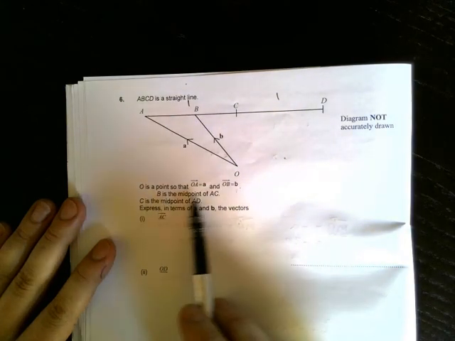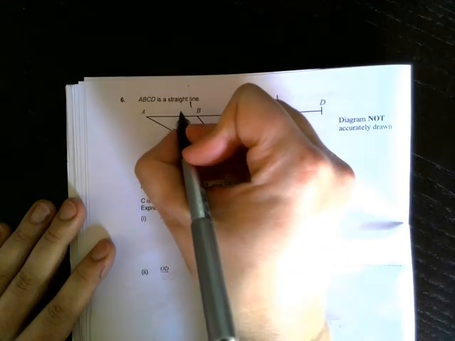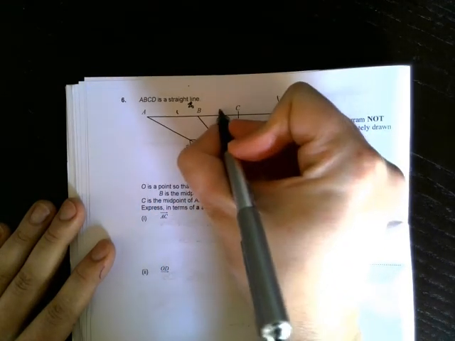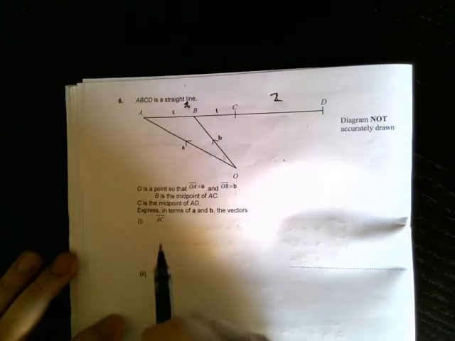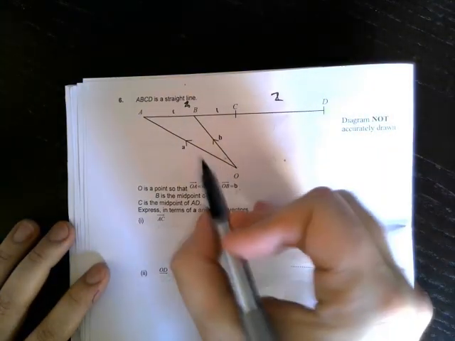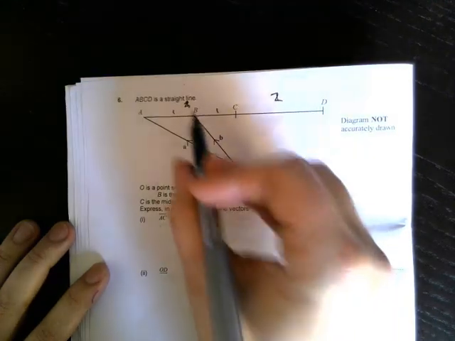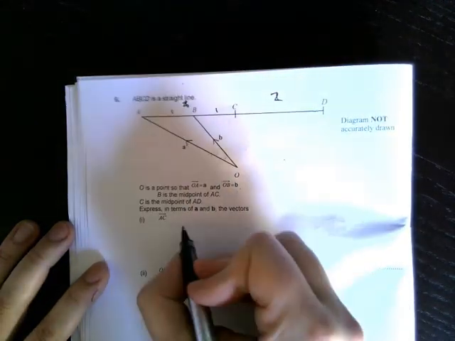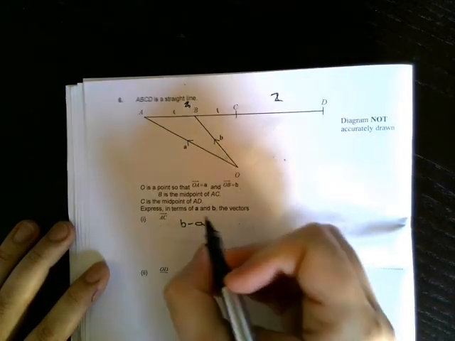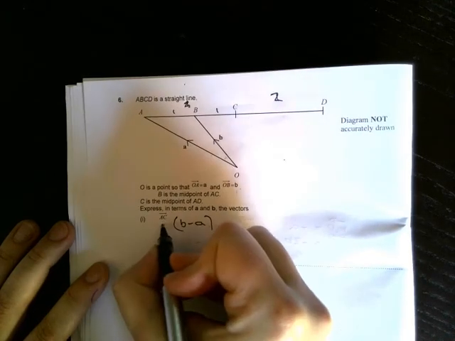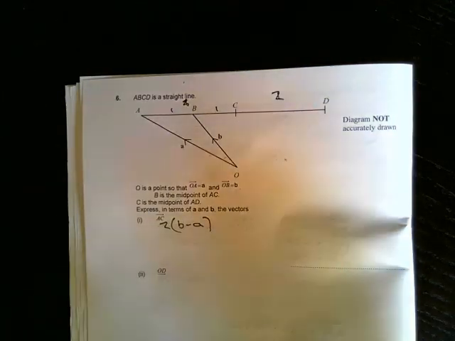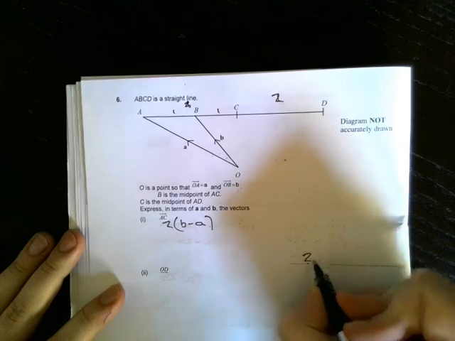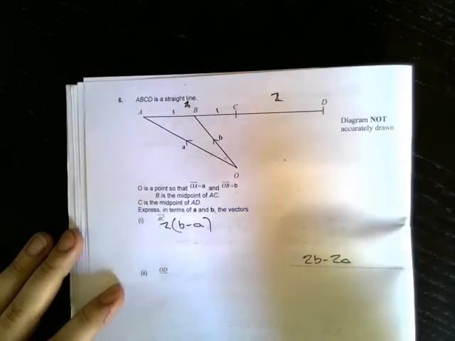Have I missed something? Oh, B is the midpoint of AC. So actually what we could do, say this is 1, and this is 2. Okay, I knew I missed a bit. So we need to work out AC. Well, if we can work out AB, which is minus A plus B, or B minus A, it's going to be 2 lots of that. So we could do that as 2B minus 2A if we wanted to.